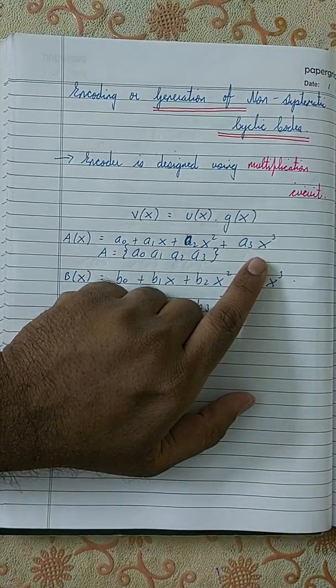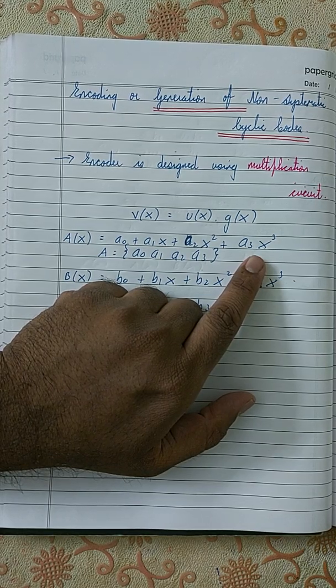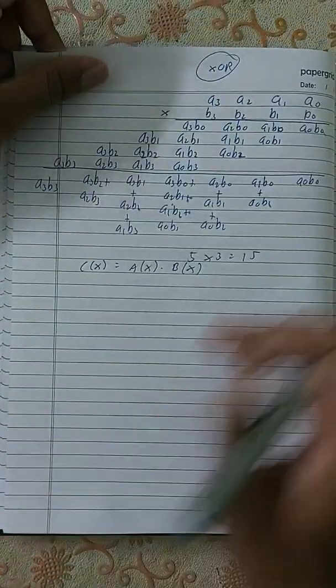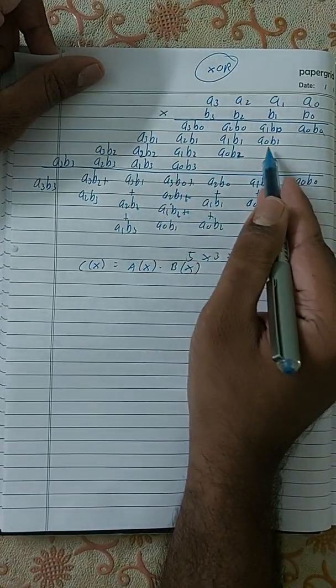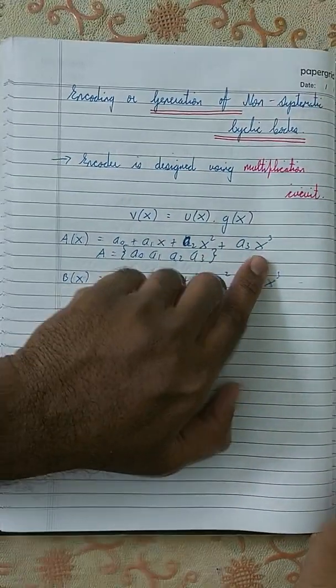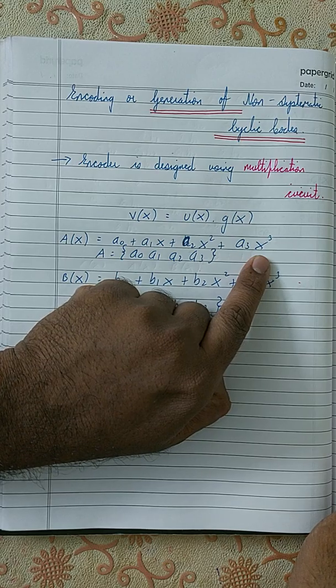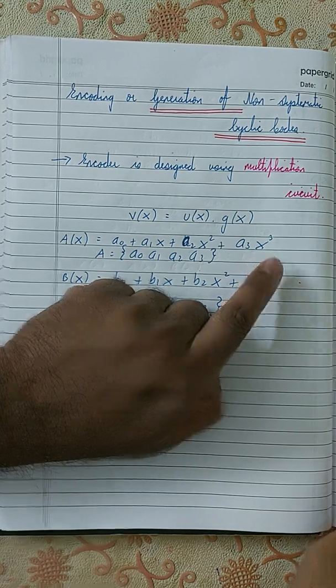The degree of the polynomial is equal to the number of shift registers that you need to use. If you look over here, it's being shifted 3 times: once to the right, then again, and again. So you need 3 shift registers. You simply look at the degree of the polynomial and create that many shift registers.